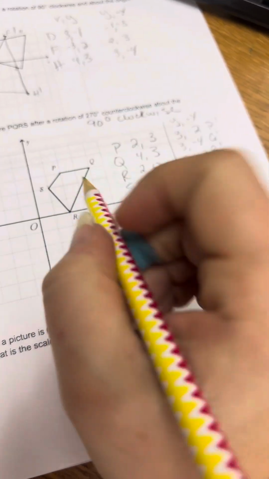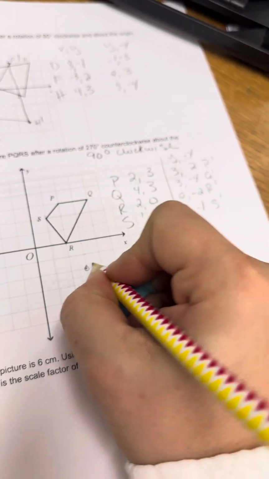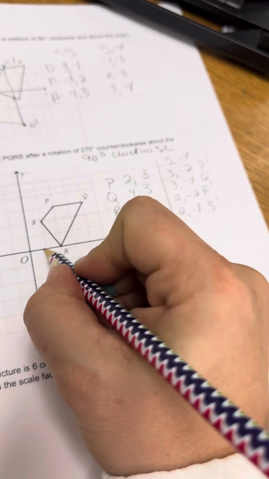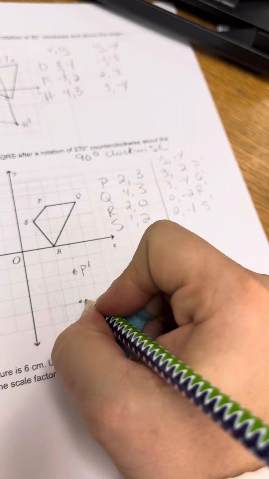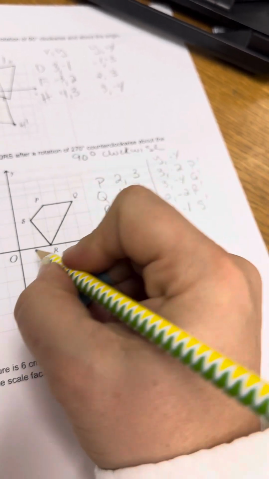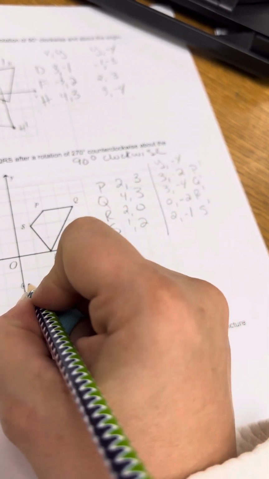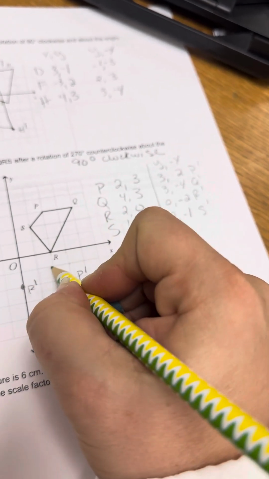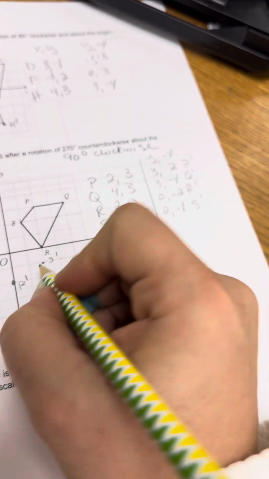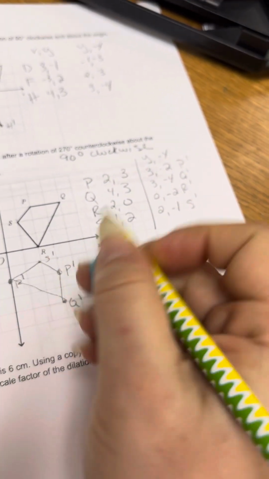Okay, so let's go ahead and graph those. So I have 1, 2, 3, 1, 2, that's my P prime, 1, 2, 3, 1, 2, 3, 4, that is Q prime, over 0, down -2 is R prime, and 1, 2, 1 is S prime. And we can go ahead and connect those again. So that is how that rotation is going to look.